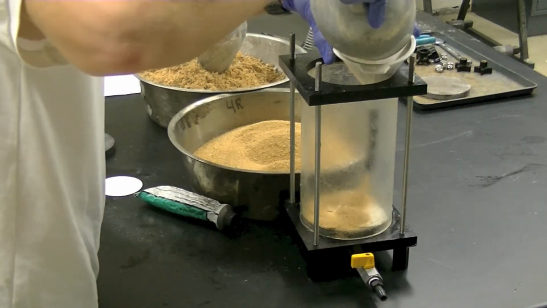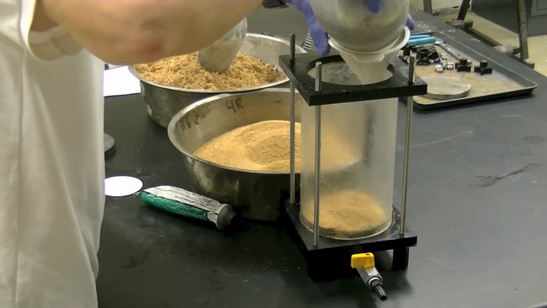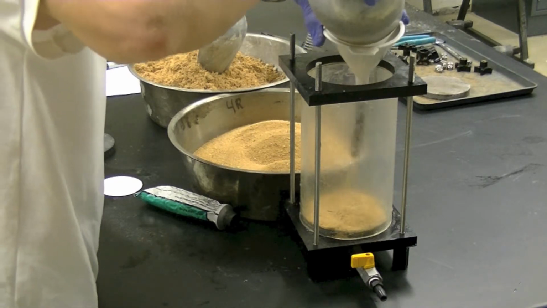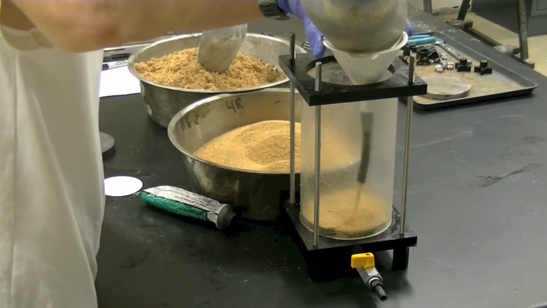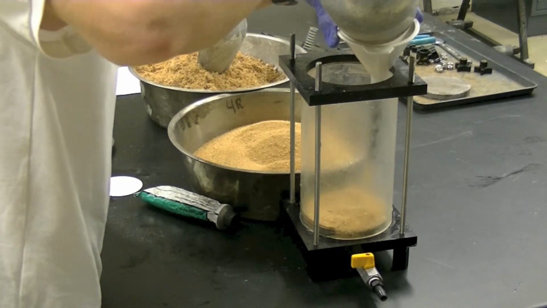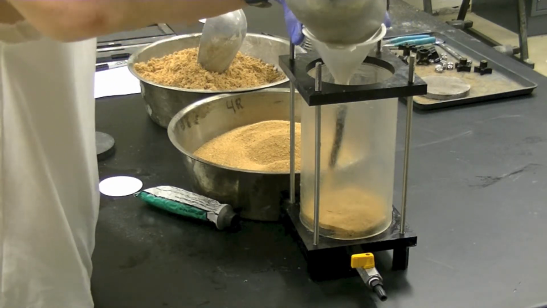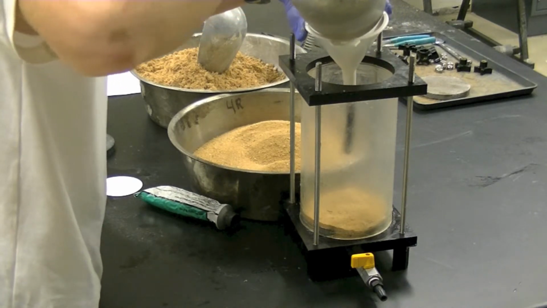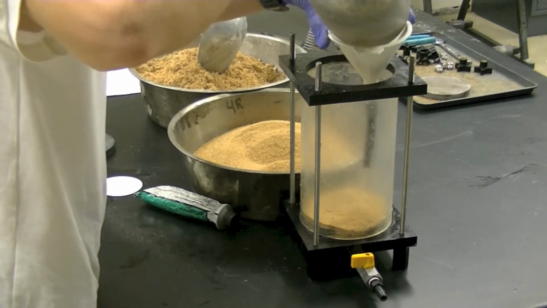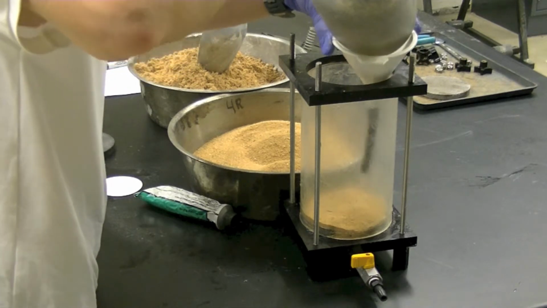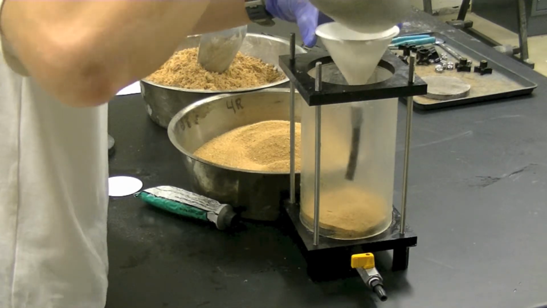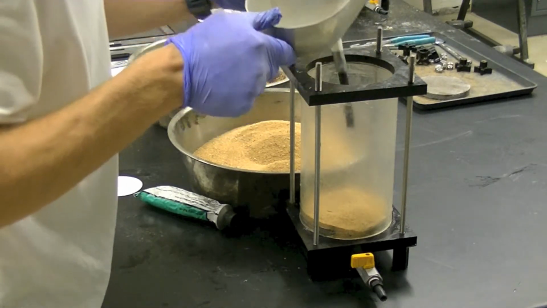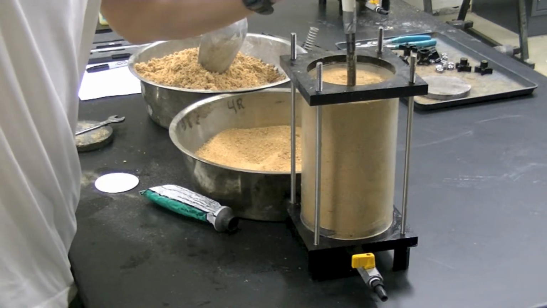Next, use a funnel that has a hose or tube extending the length of the permeameter. Spoon or scoop the soil into the funnel. While placing lifts, move the funnel in a circular manner, working the funnel tip from the outside in. Once the lift has reached a uniform thickness of 0.6 of an inch, place another lift, again working from the outside in a circular manner. Place lifts in the same manner until the permeameter is full.